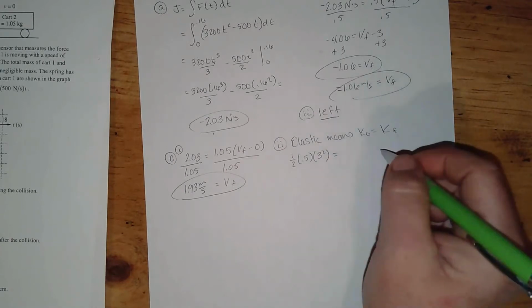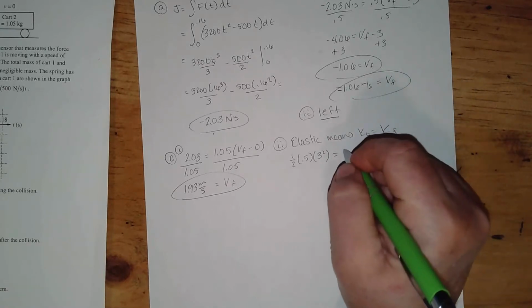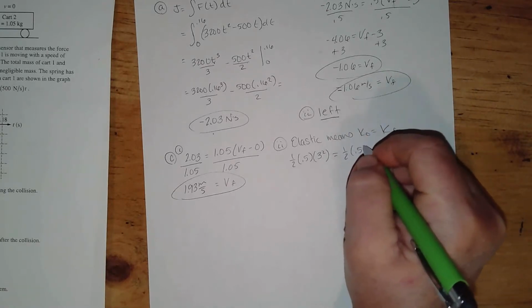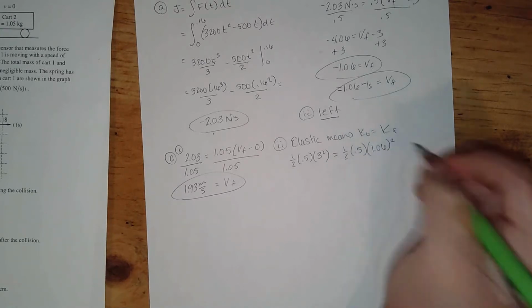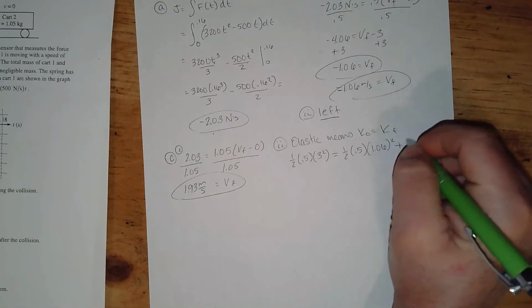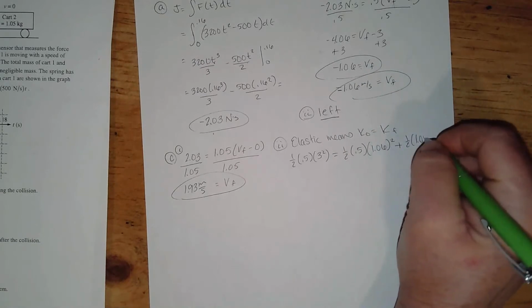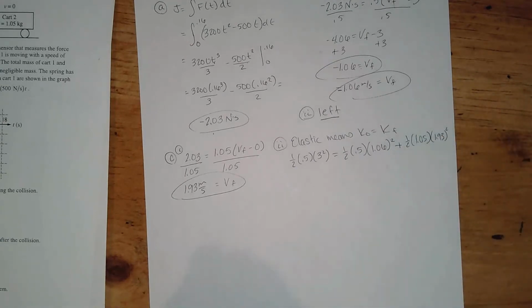It would be 1/2 times 1.05 times 0 squared, so I'm not going to put it on the left side. On the right side, I've got a half times 0.5 times its final velocity, which is 1.06 squared. Now I know it's negative, but it's going to be squared, so it's okay. Plus a half times 1.05 times 1.93 squared.